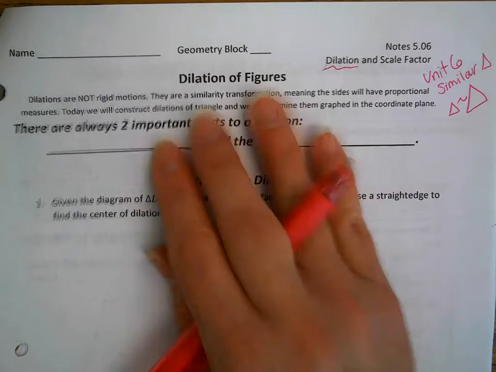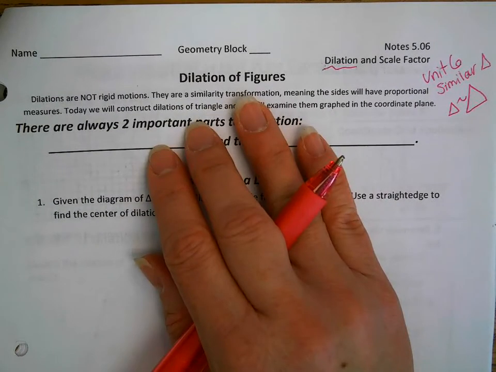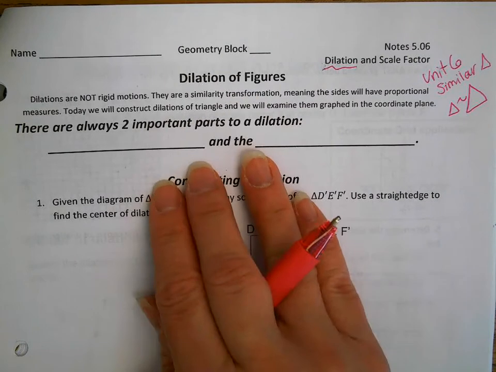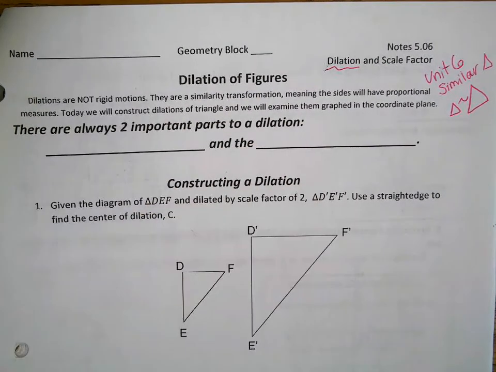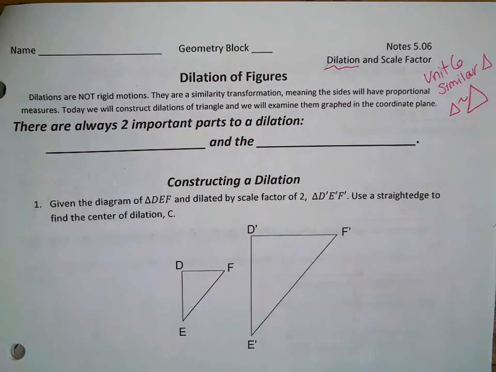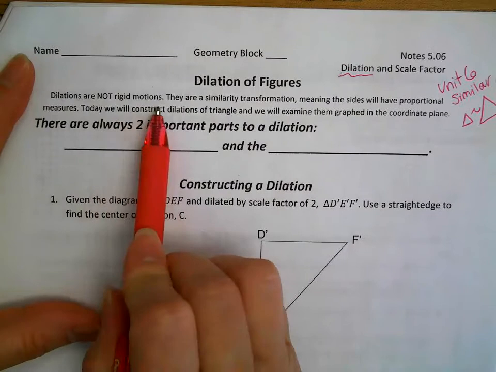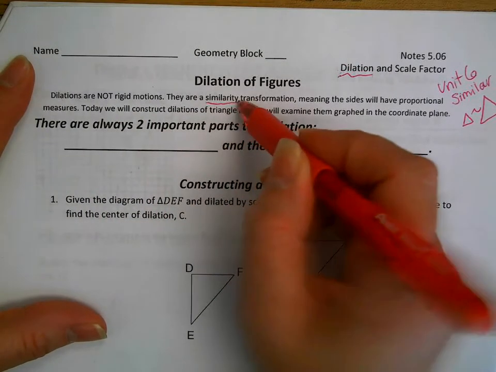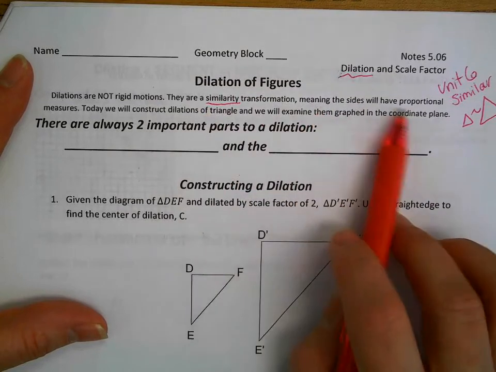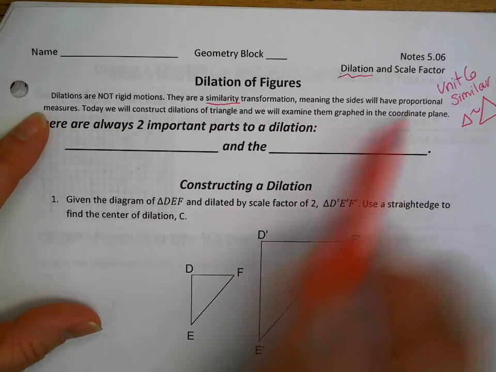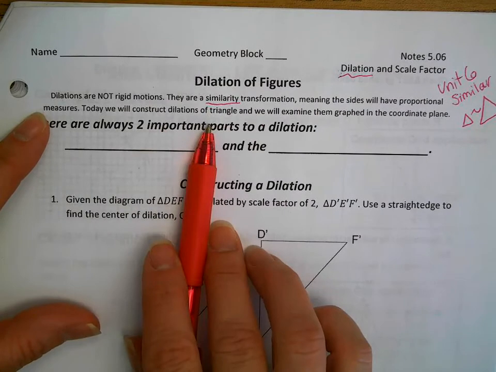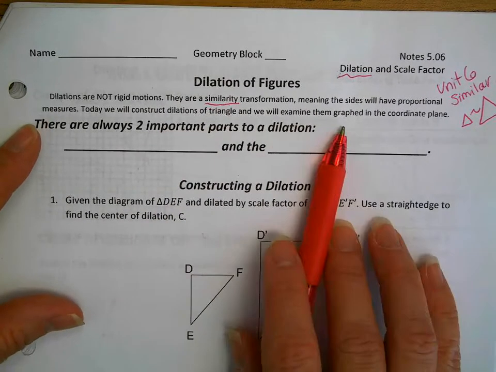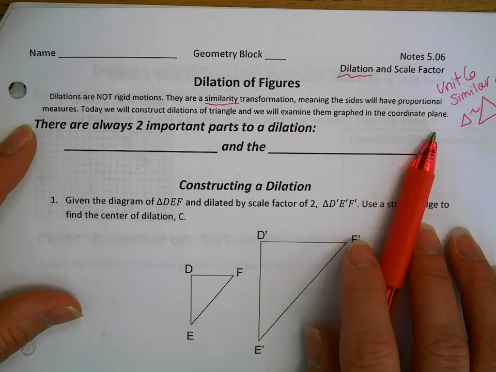So this last topic for Unit 5 today is really just to kind of have our brains start thinking about dilations, and it does relate to our coordinate plane with the last few questions we'll do today. So to start off, dilations are not rigid motions. They are similarity transformations, which again, similarity is the unit we're going to be moving into, meaning the sides will have proportional measures. Today we're going to construct a couple dilations of a triangle, and we're going to examine them and graph in the coordinate plane.